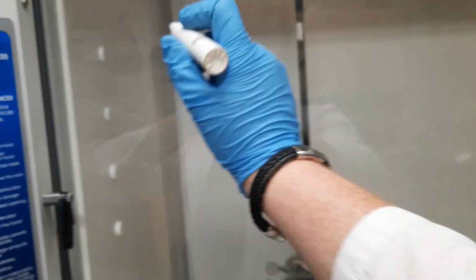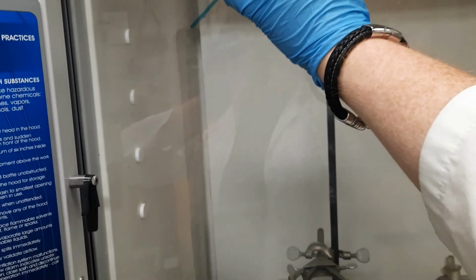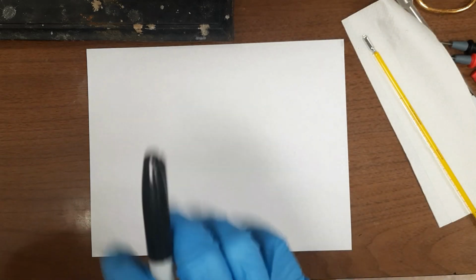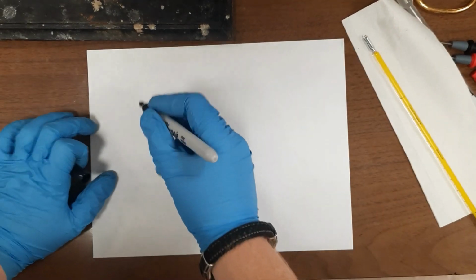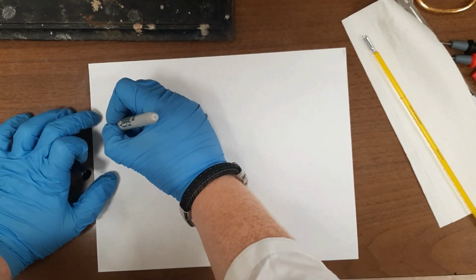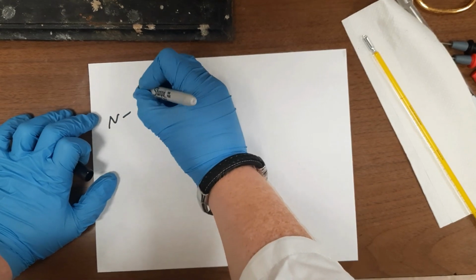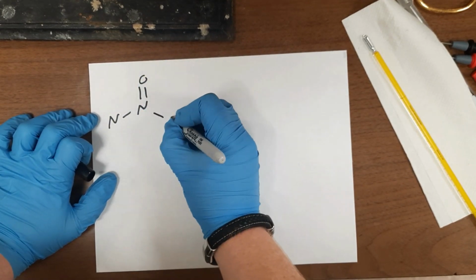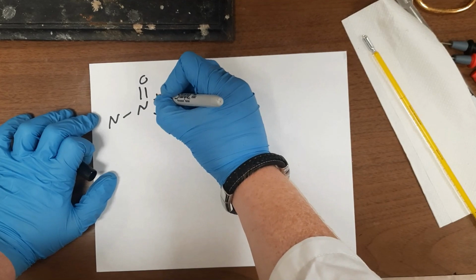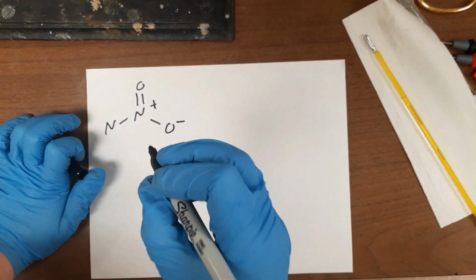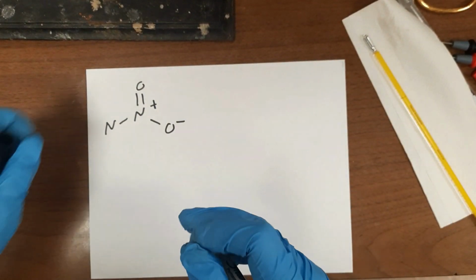So last time wasn't so good drawing on the whiteboard, but I hope I can do better. So right now this is the compound. Okay, hand cam. So let's describe what I was doing earlier. This is a nitro group. And now let me describe its charge.